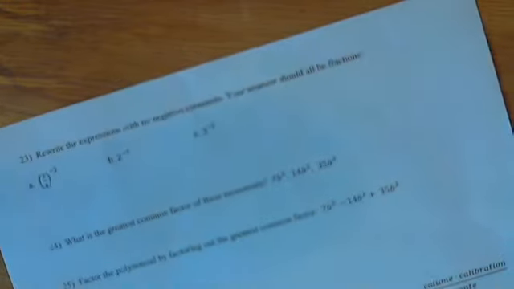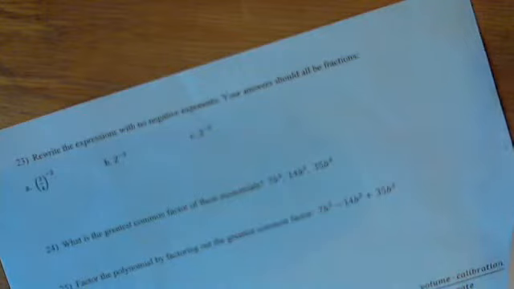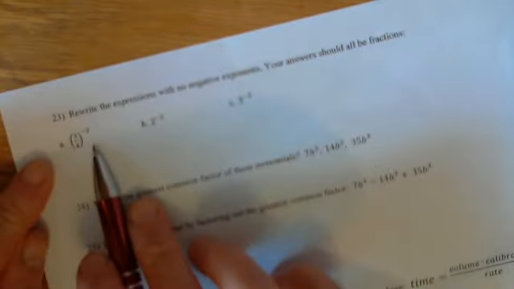Problem 23. Rewrite the expression with no negative exponents. Your answers should all be fractions. All right. The negative exponent means inverse. It means flip it upside down.